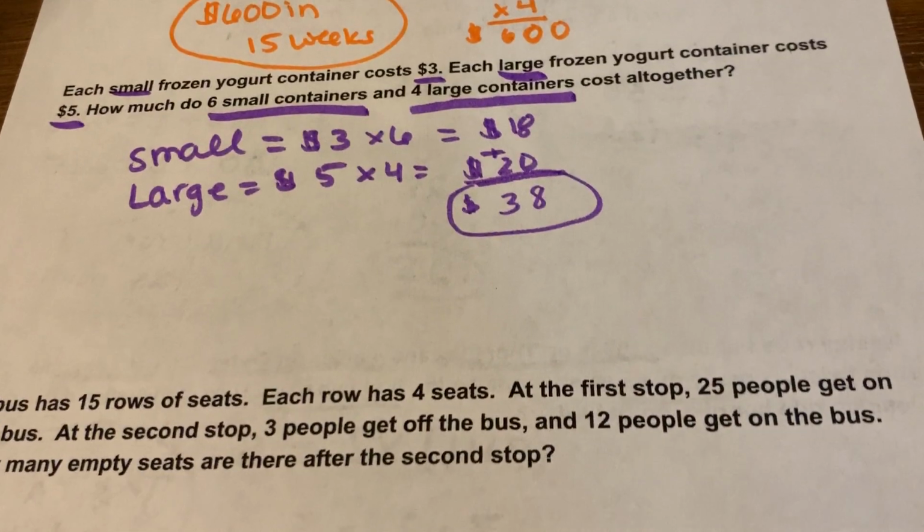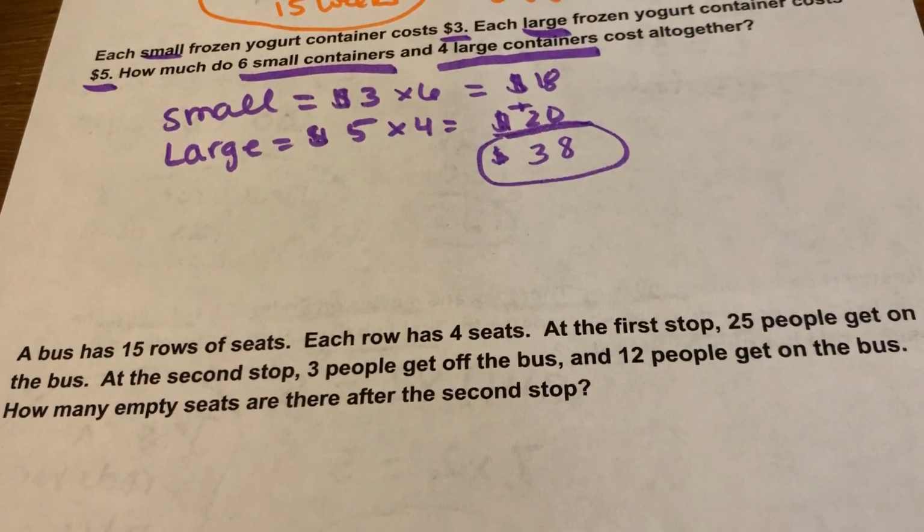All right, this last one. Pay very close attention to the language. So don't let it trip you up. Take it one sentence at a time. A bus has 15 rows of seats. Each row has 4 seats. At the first stop, 25 people get on the bus. And then at the second stop, 3 people get off the bus and 12 more people get on. So how many empty seats are there after the second stop? Go ahead and try to figure that one out on your own.